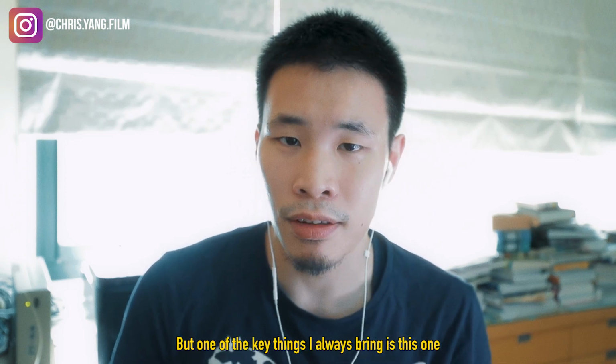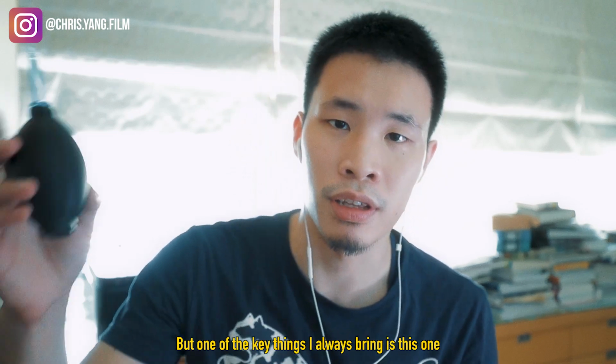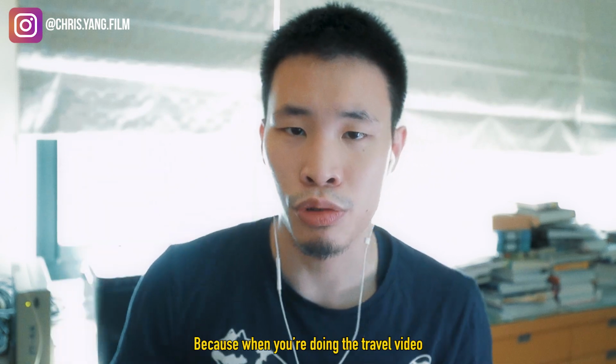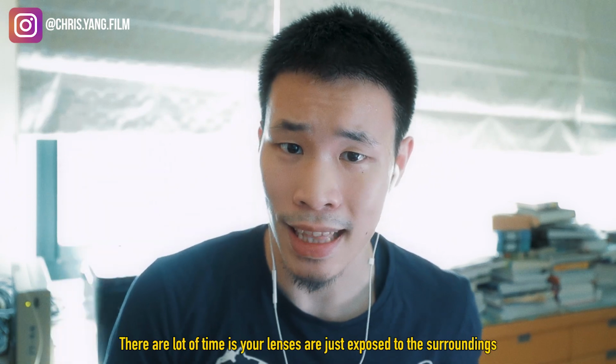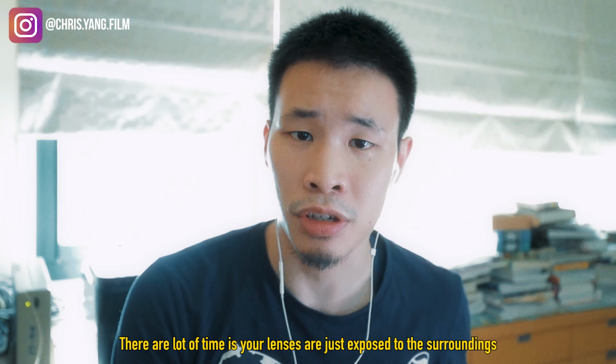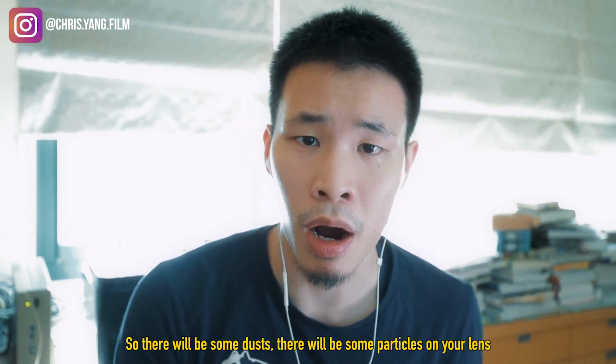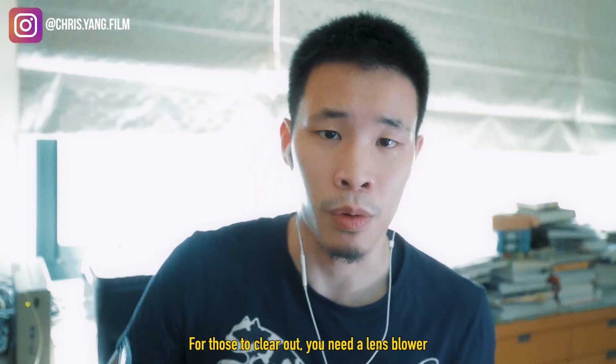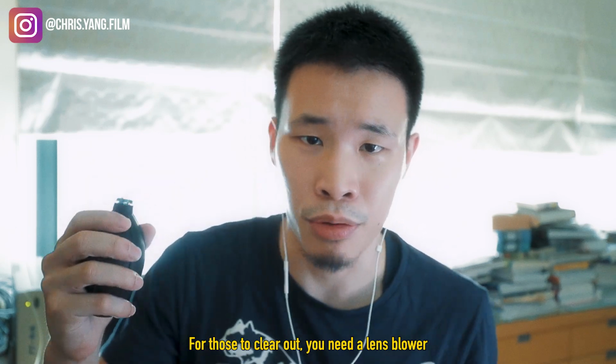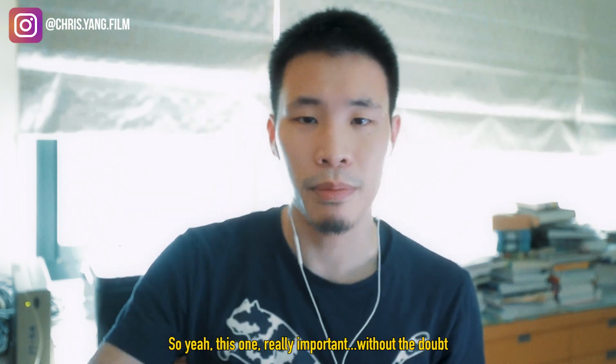But one of the key things that I always bring is this one, the lens blower, because when you're doing the travel video, a lot of the time your lenses are just exposed to the surroundings. So there will be some dust, there will be some particles on your lens, and to clear those out, you need the lens blower. So yes, this one is really important without a doubt.